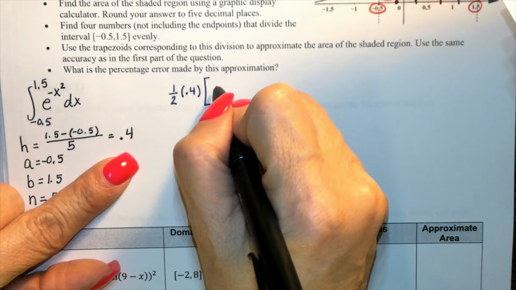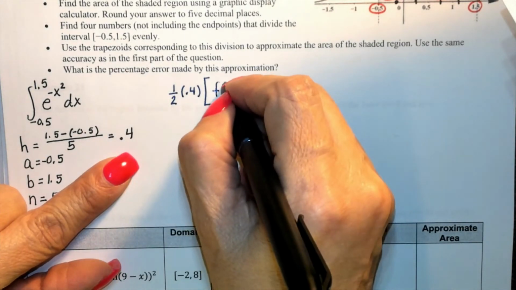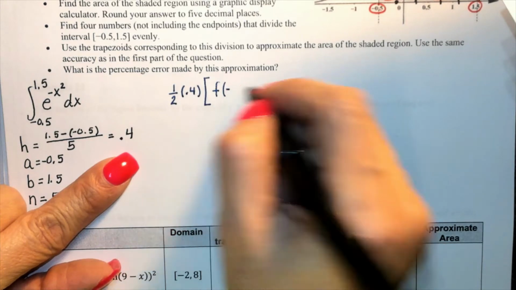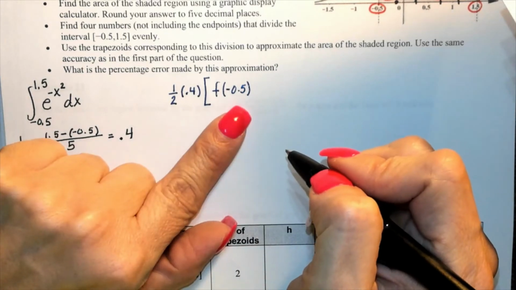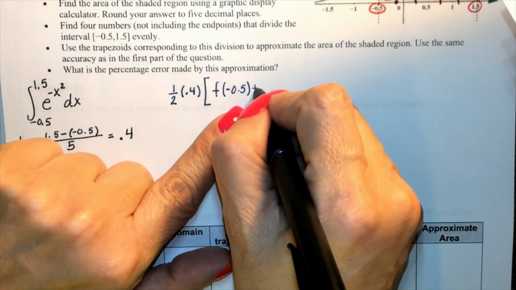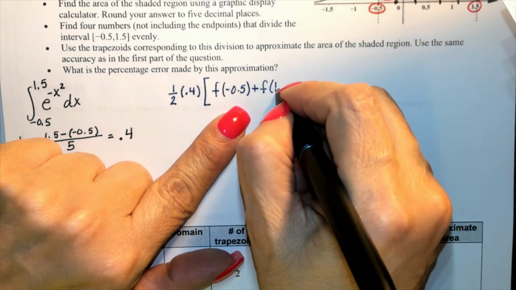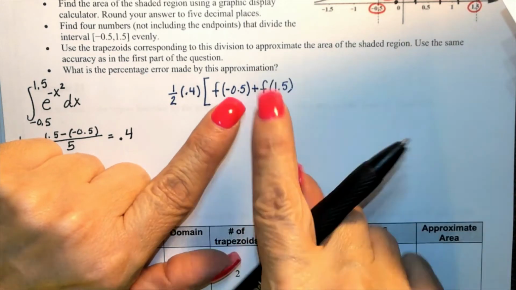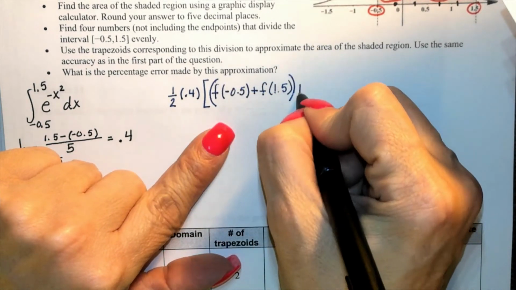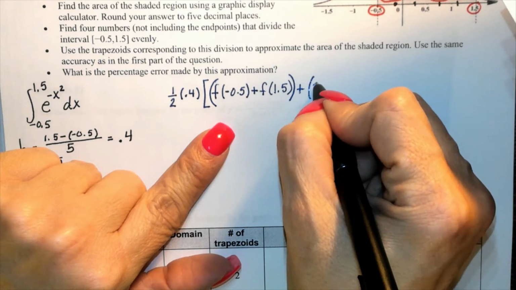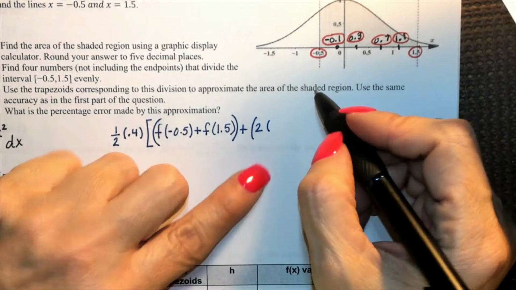Are y'all good if I do that? Or do you want to, I'm trying to think. I think I'm just going to put it here. We're going to do that first one, f of negative 0.5. I need to find that right there. And then I need to add it to the last one, which is f of 1.5. Okay, I'm doing the first one, so I'm going to put parentheses around these, plus parentheses, 2 times, and now I need to do all the other ones added together.